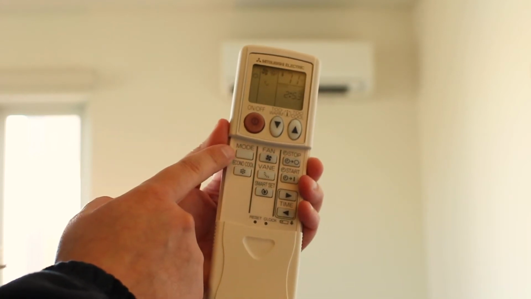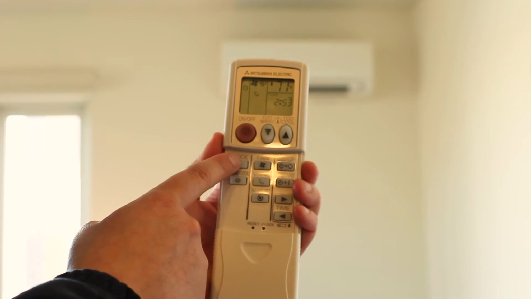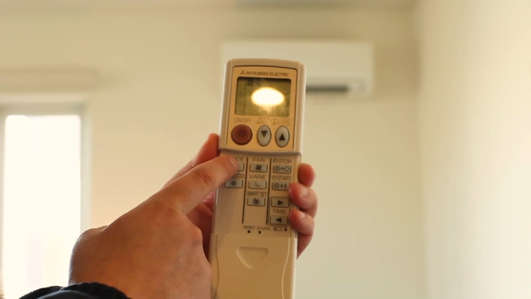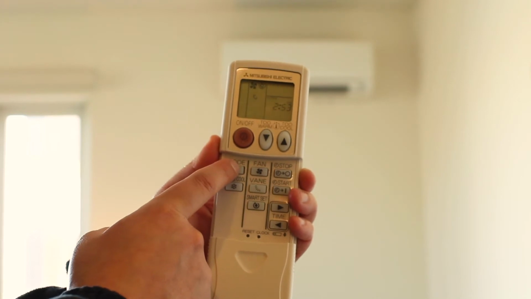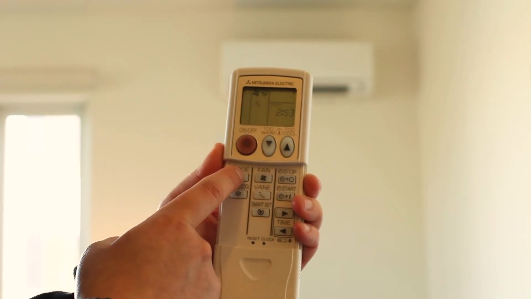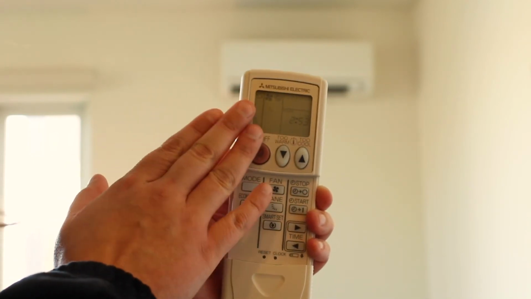From there, you'll be able to see different mode options that you have. You're able to move through modes of air conditioning, dehumidifier, fan, and recycled air. The heat is not controlled with this remote.